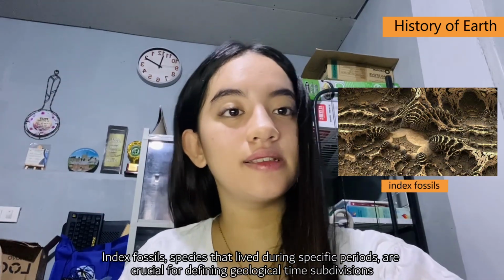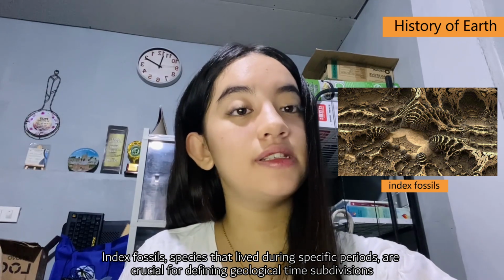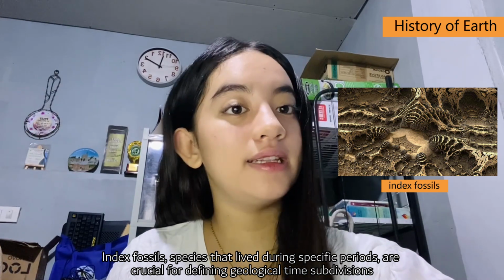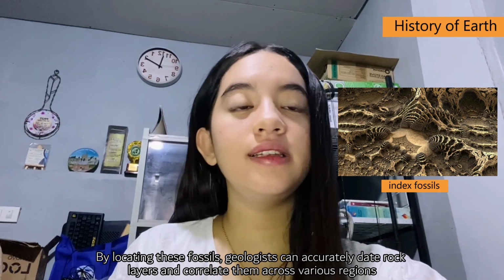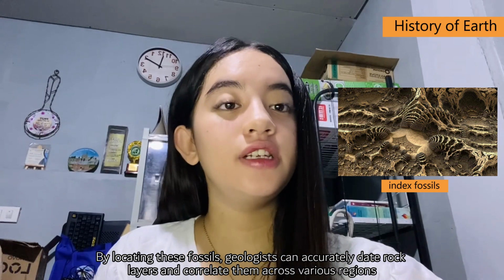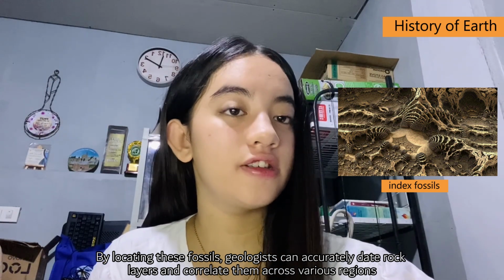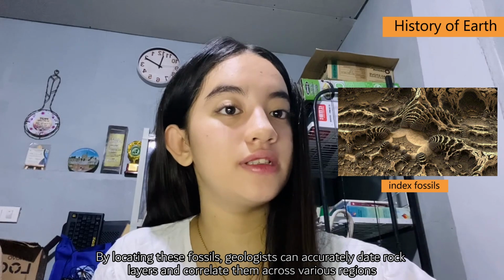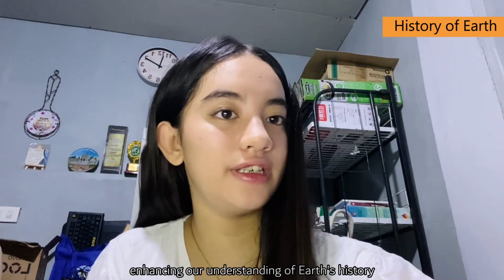Index fossils are species that lived during specific periods and are crucial for defining geological time subdivisions. By locating these index fossils, geologists can accurately date and correlate rock layers across various regions, enhancing our understanding of Earth's history.